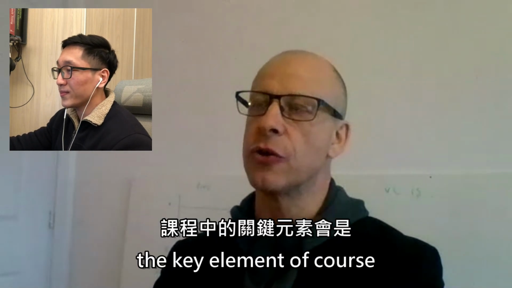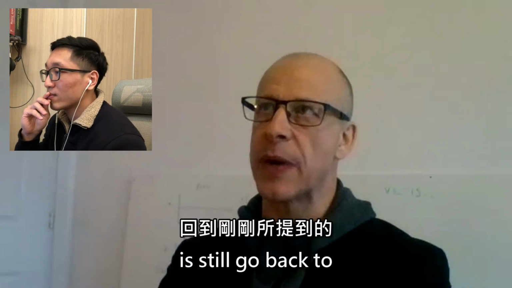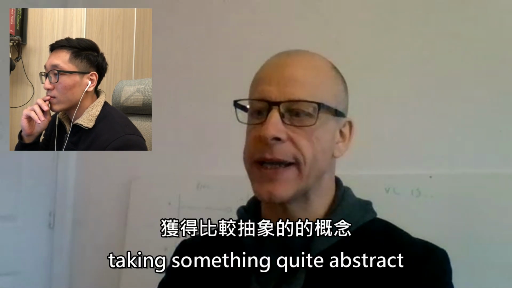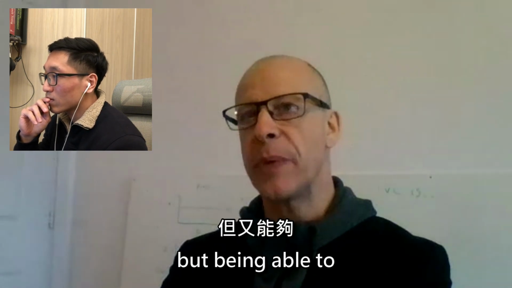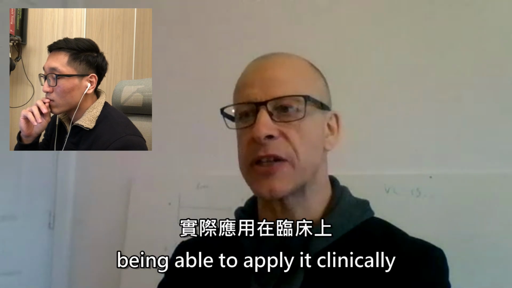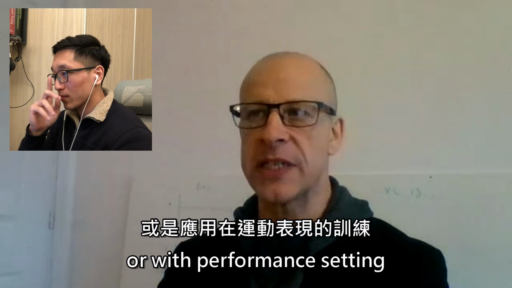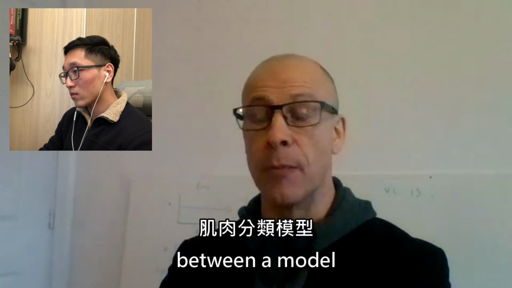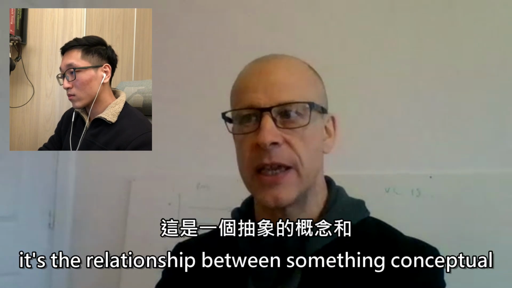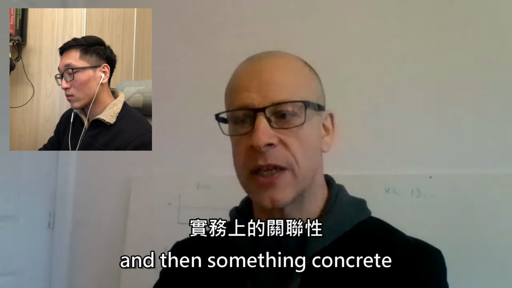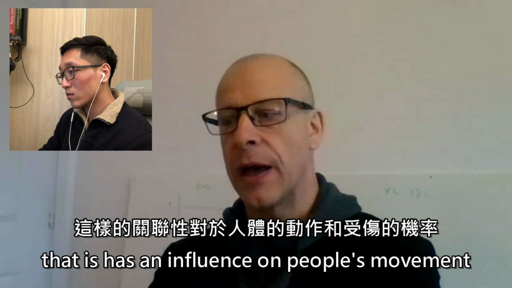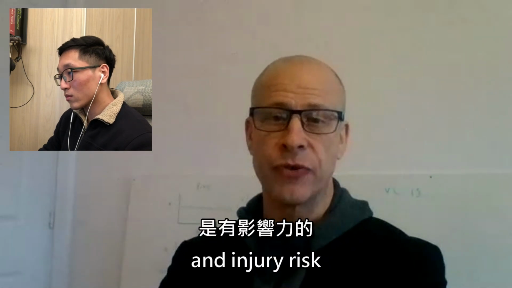So if we think what really is the key element of the course, it still goes back to taking something quite abstract, something quite conceptual like a muscle classification model, but being able to do something with it, being able to actually apply it clinically or within a performance setting that actually changes how people move. So I think it's that connection between a model and movement. It's the relationship between something conceptual and then something concrete that actually has an influence on people's performance and injury risk.